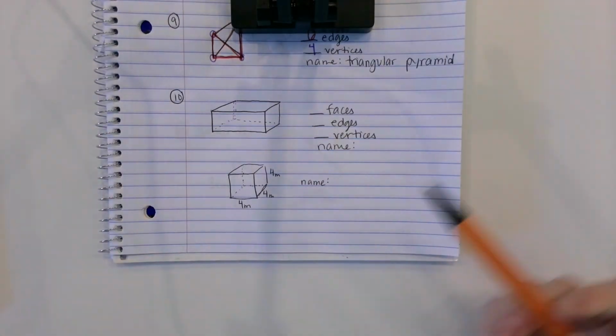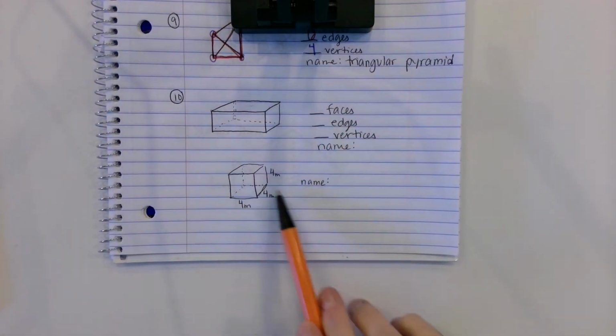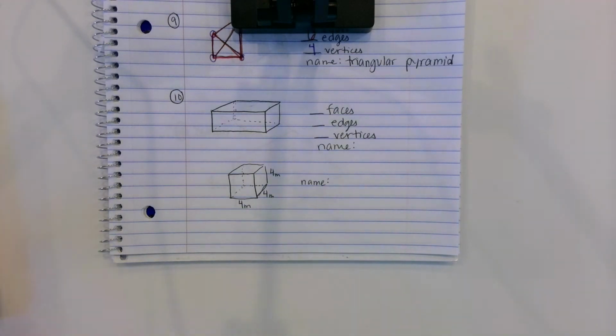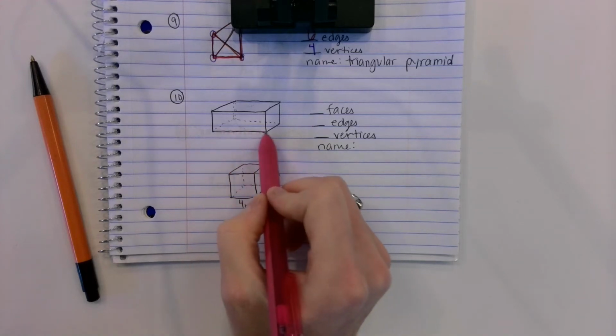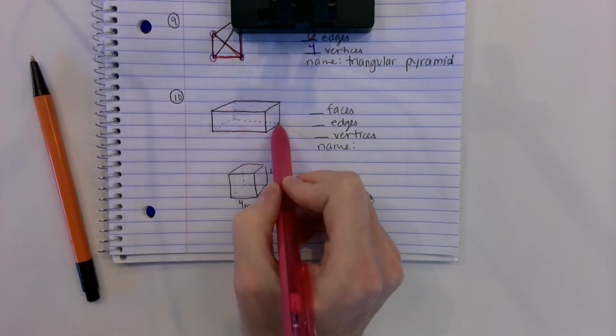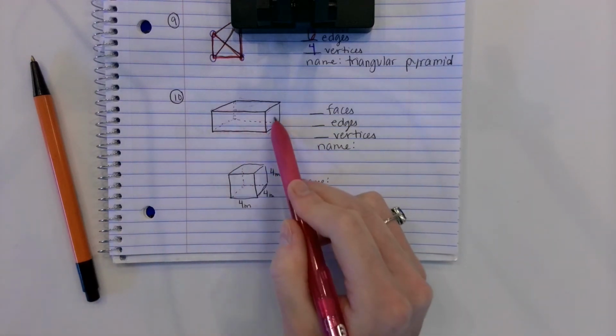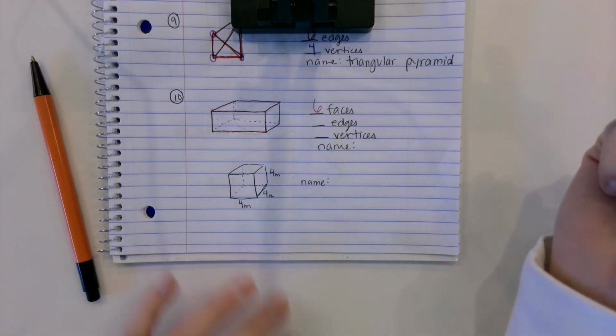All right, pause and get your answer for the faces, edges, vertices, and name of this figure, and then name this figure. Okay, so let's count the faces. We have this one in the front, this one on the top, this one on the back, and that one on the bottom. So that's 4, and then the 2 sides, 5, 6. 6 faces. The edges, count how many lines.